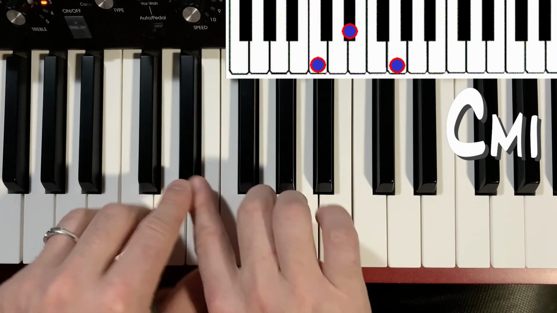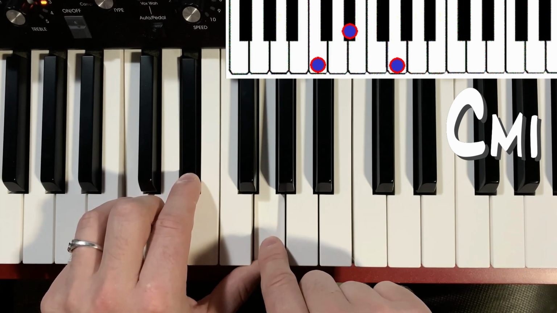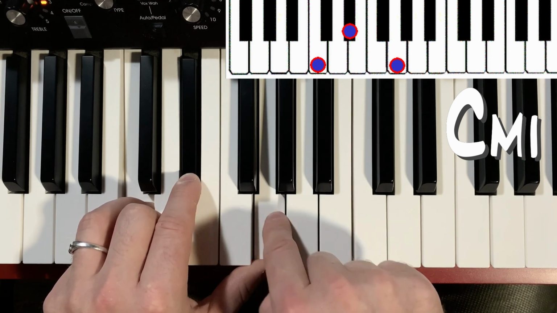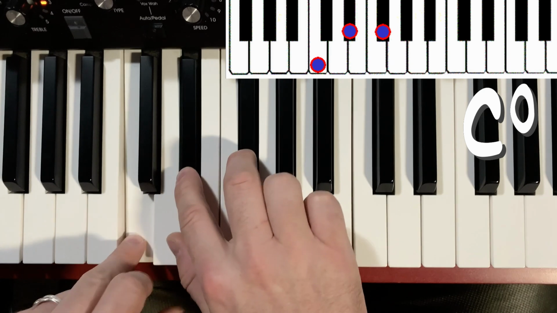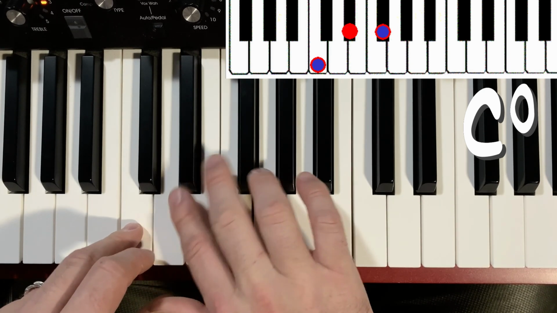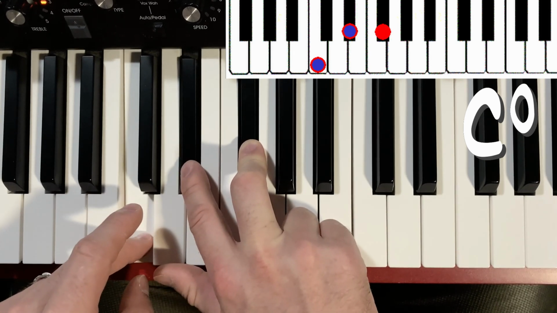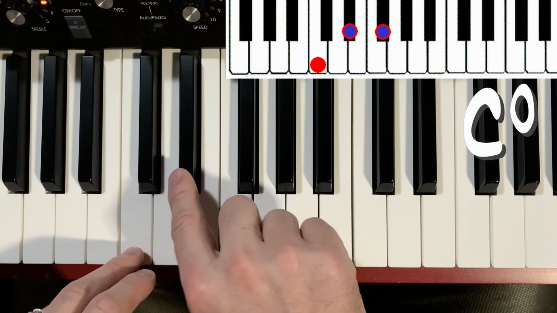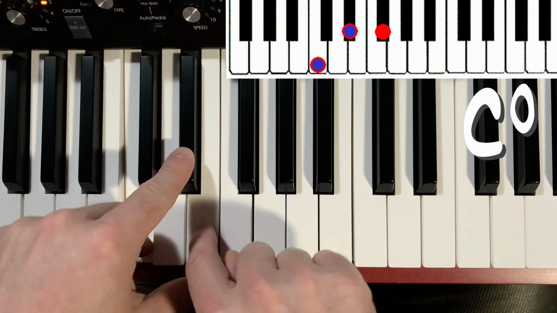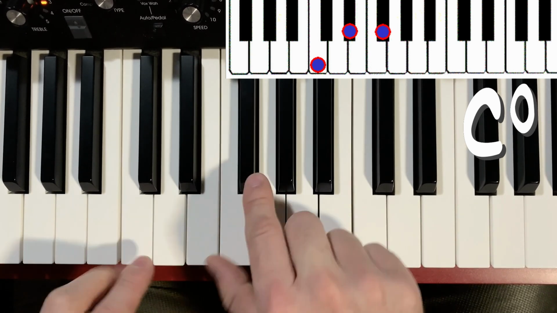Okay, now there's 2 more. If we lower our fifth, now remember we could have a flat fifth or a diminished fifth. So we got a minor third and a diminished fifth. That's a diminished triad. Now that's 2 minor thirds. Minor third, minor third. Or 1, 2, 3, 1, 2, 3 half steps. Now we only got 6 half steps. That's that tritone, remember?